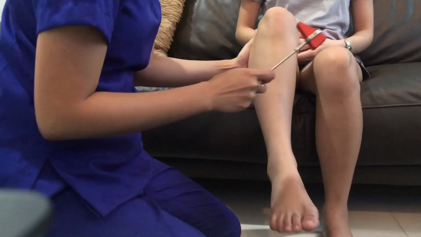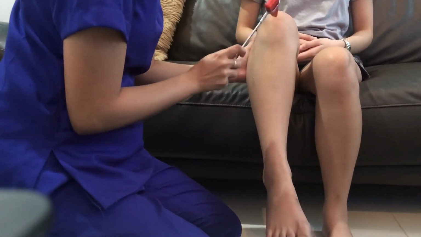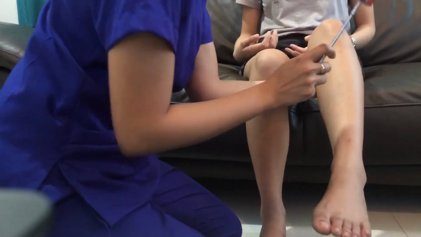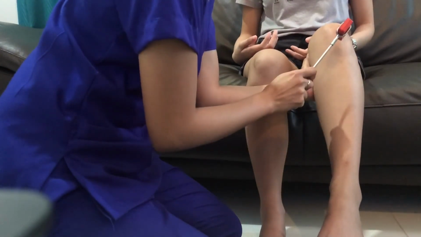Next, for the quadriceps or patellar reflex, you flex the knee. Briskly tap the patellar tendon just below the patella. Note contraction of the quadriceps with extension at the knee.